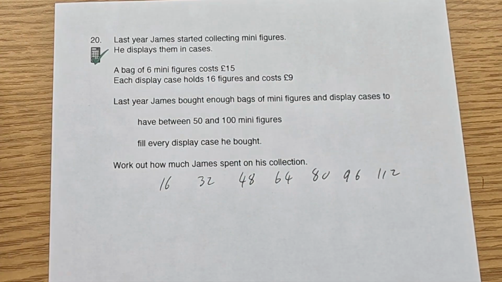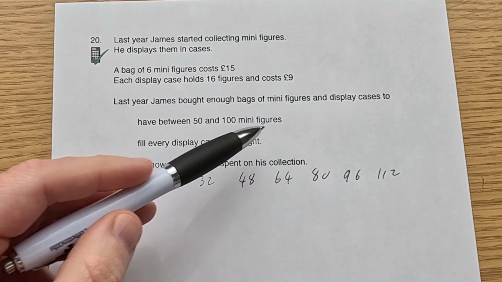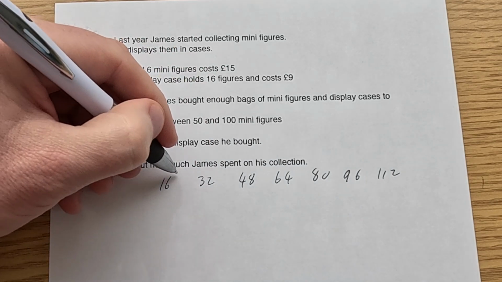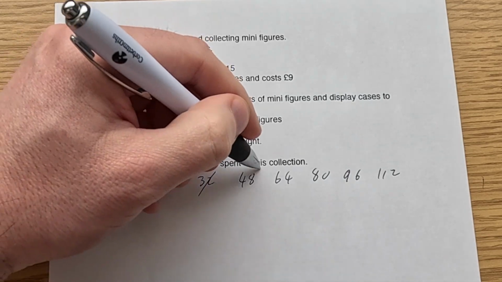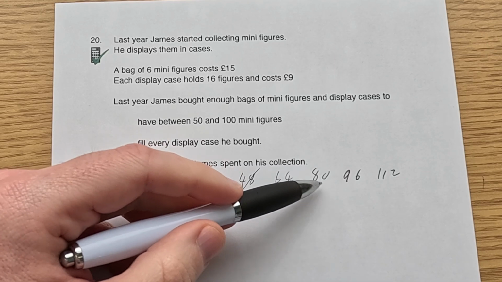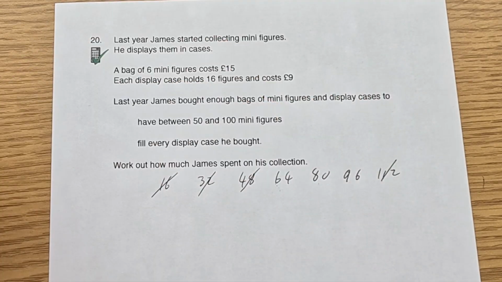Now we know that he's bought between 50 and 100 minifigures, and he fills all of these display cases. So he hasn't bought one display case, because he's bought between 50 and 100. He hasn't bought 2. He hasn't bought 3. He could have bought 4 display cases, 5, or 6, but he hasn't bought 7, because that's too many and he hasn't bought enough minifigures to fill them all. So he's either bought 4, 5, or 6 display cases.